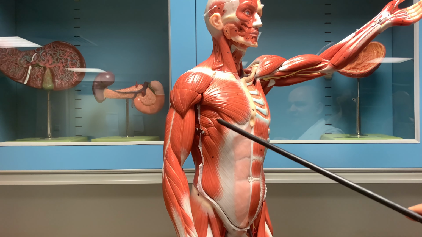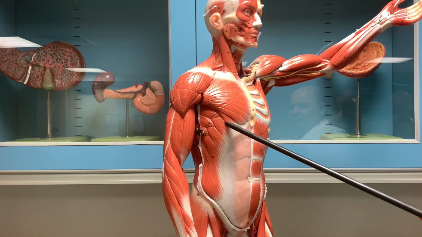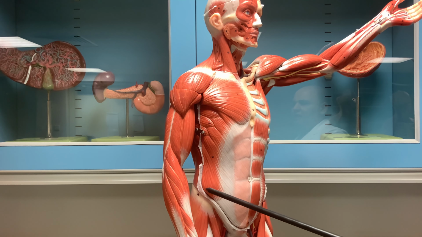You can see that it is interdigitating with my serratus anterior muscle, and then this muscle is coming down all the way close to my anterior superior iliac spine, and beyond that it becomes aponeurotic, because my anterior abdominal wall is not very thick.